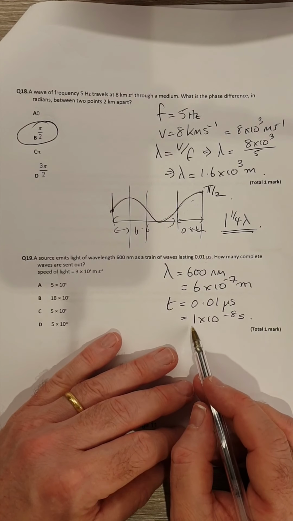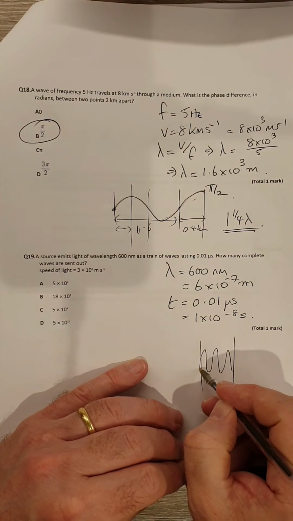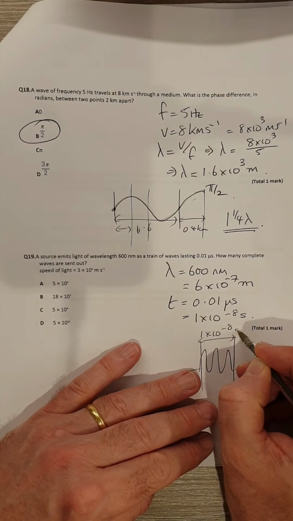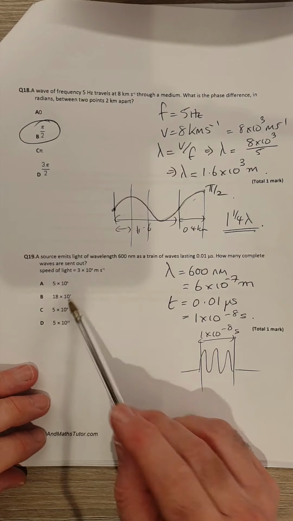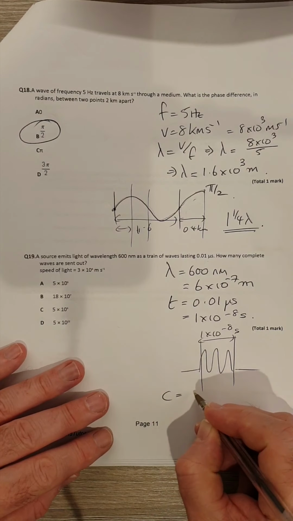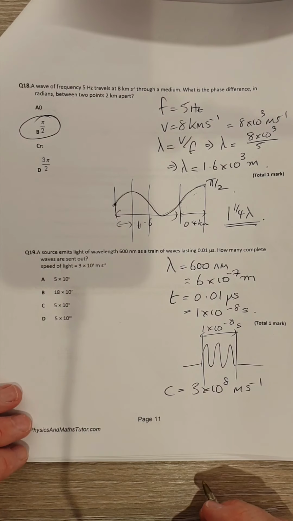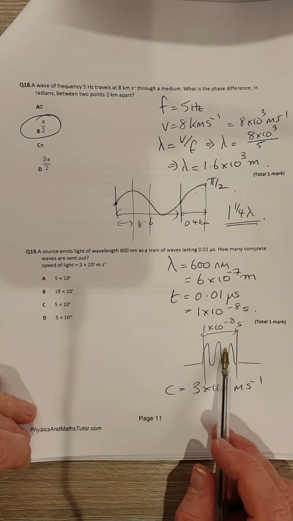It sends out a burst of waves, like so, and that lasts 1 by 10 to the minus 8 seconds. How many complete waves are sent out? We're told that the speed is 3 by 10 to the 8 meters per second, and we're looking to see how many waves are going to be sent out.